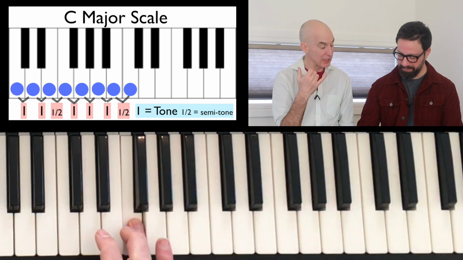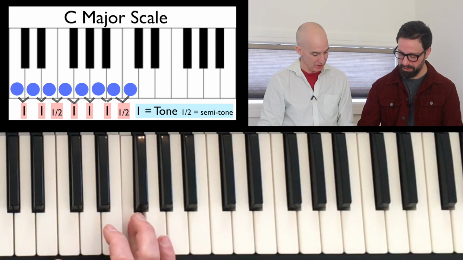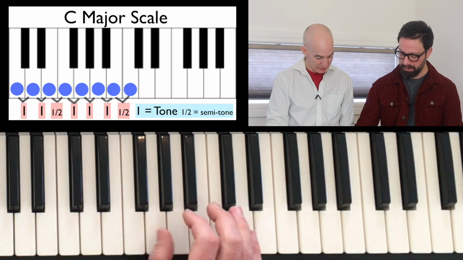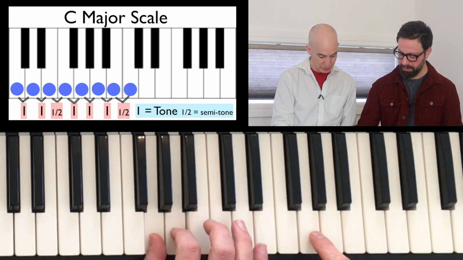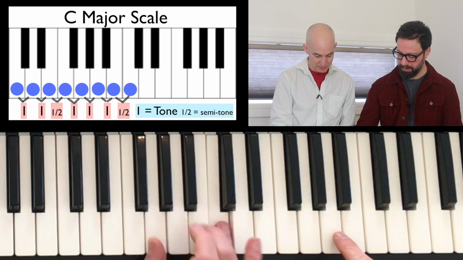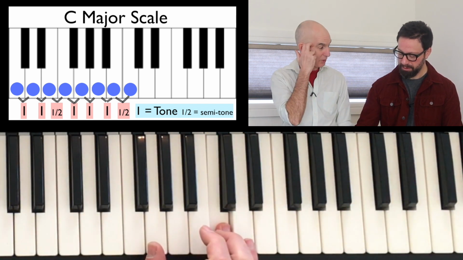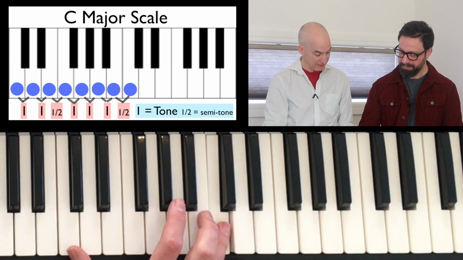Right, because there's seven. Now you get tone, tone, tone, semitone. So you get three more tones. So a tone, you're at F, and then another tone, another tone, and then a semitone. Which is C major, all the white keys. So it lays out pretty easy in that sense.